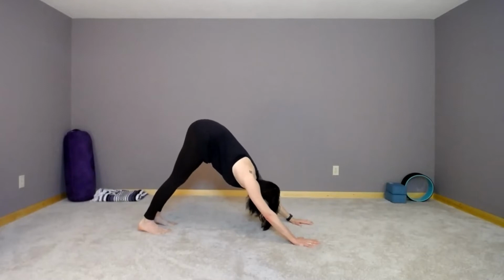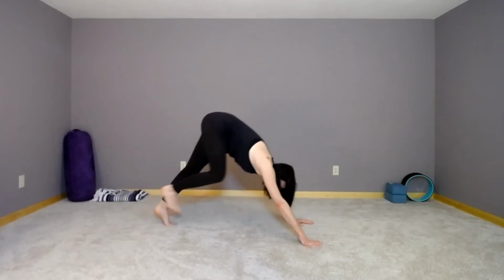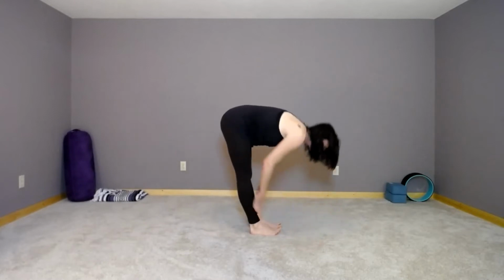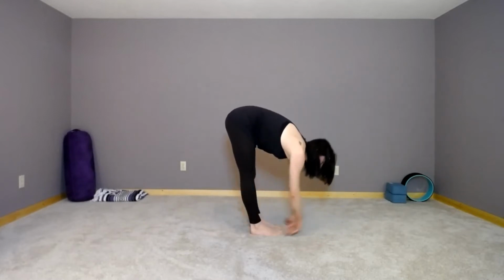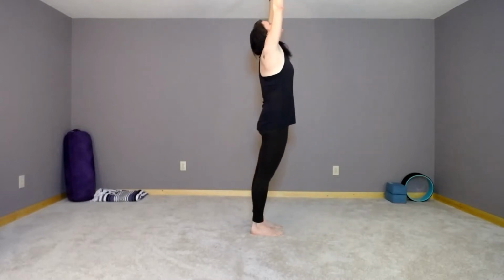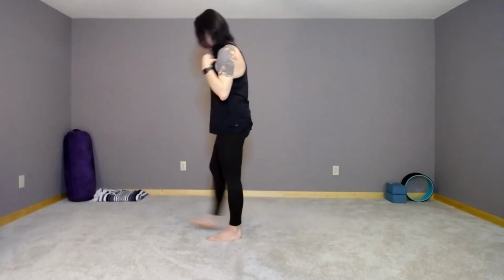Look in between the hands. Walk the feet forward, halfway lift, deep fold, sweep it up. So now we're going to take it up to the feet. Depending on your class and where they are, you might want to go through that flow a couple times. But we're going to move on to increasing the heat a little bit more.